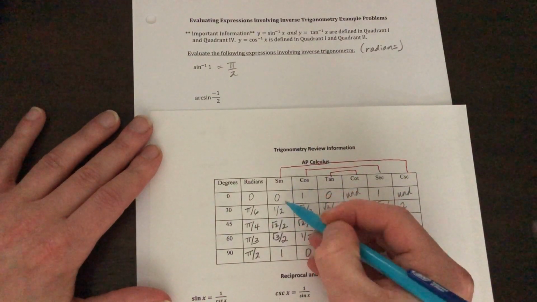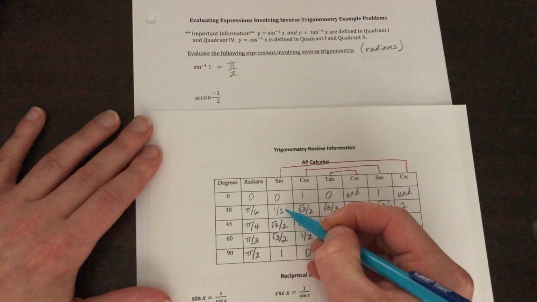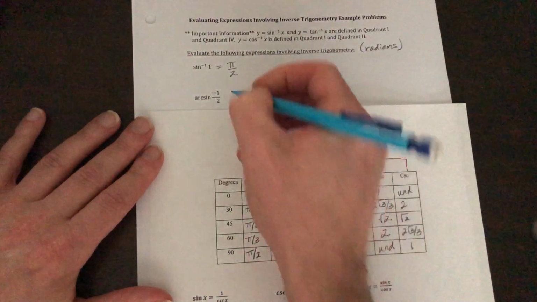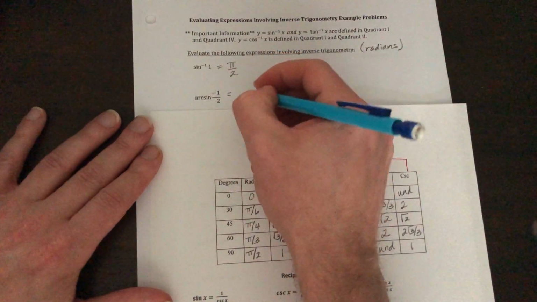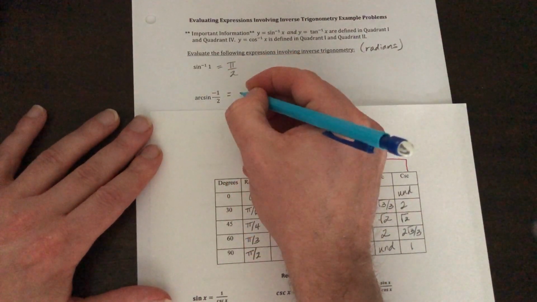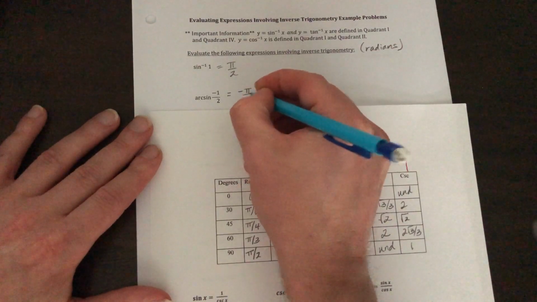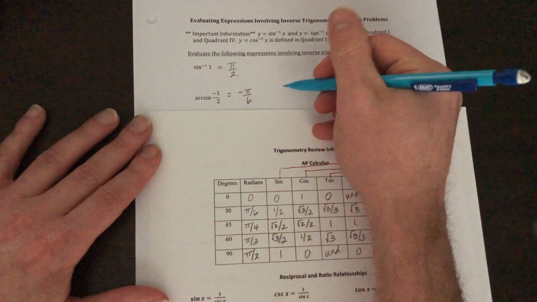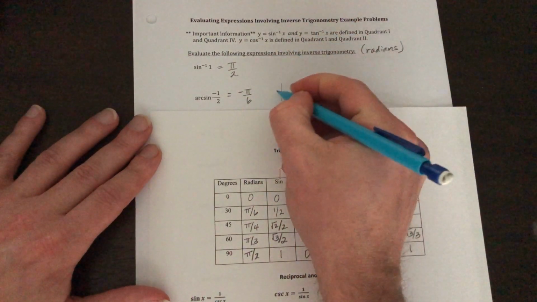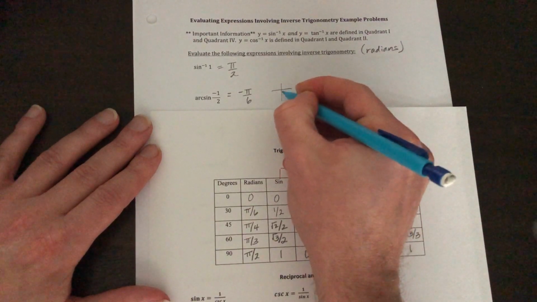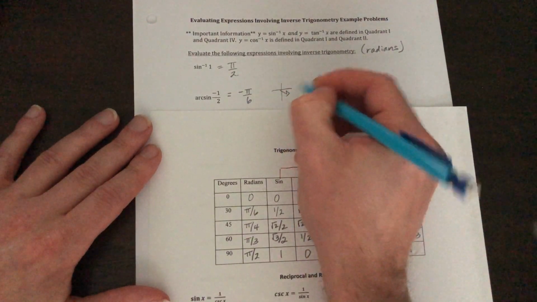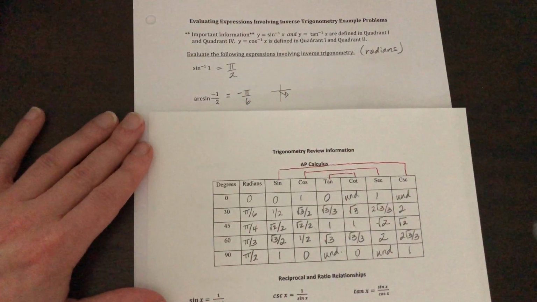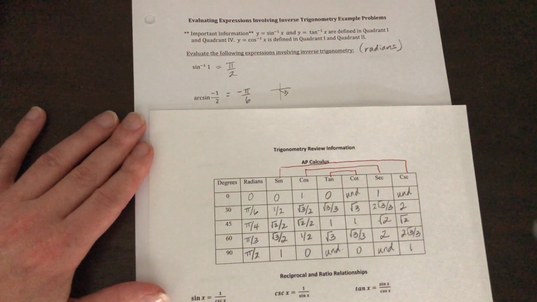Sine is equal to 1/2 at pi over 6. Now since it's negative, we have to have a quadrant 4 answer, so it's negative pi over 6.